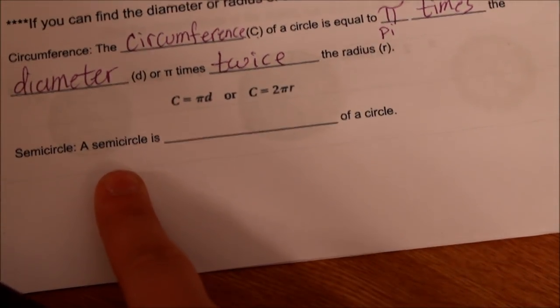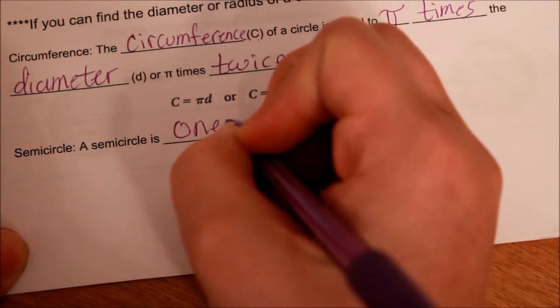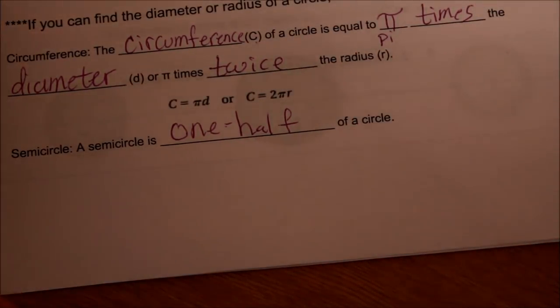A semicircle is 1/2 of a circle. So those are all of our definitions for this section. Go ahead and turn the page.